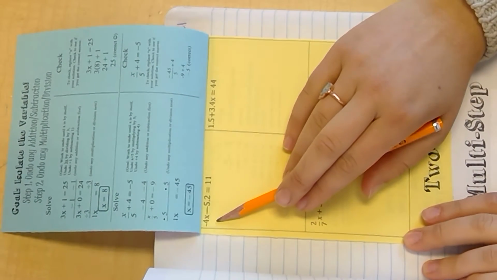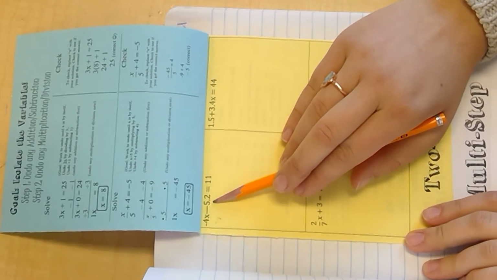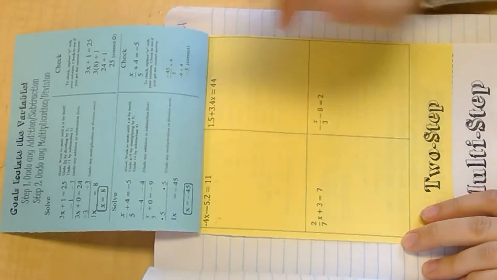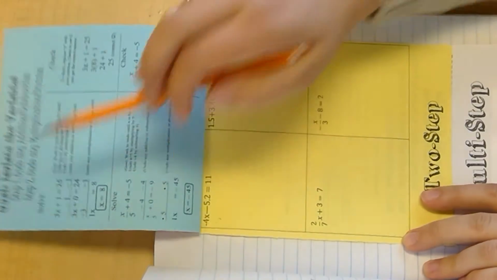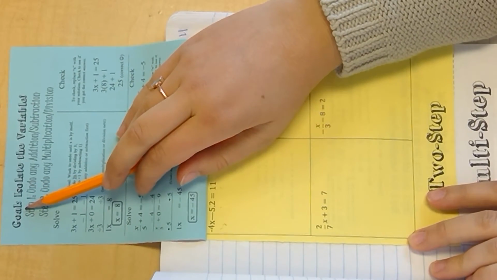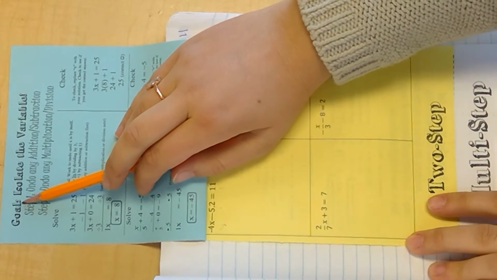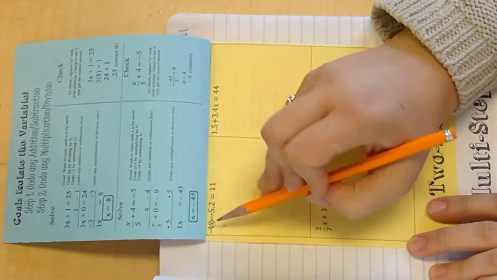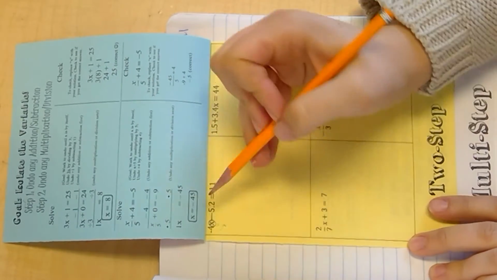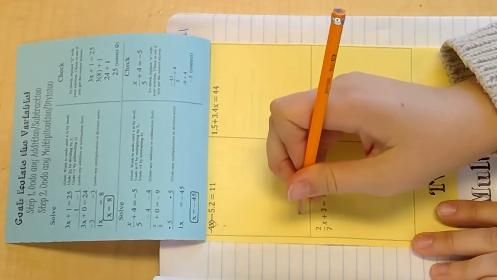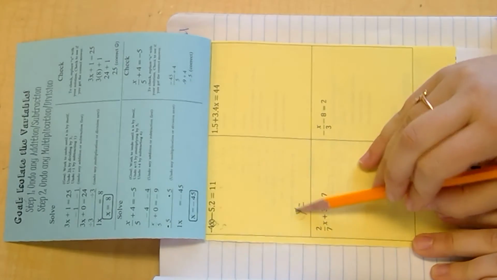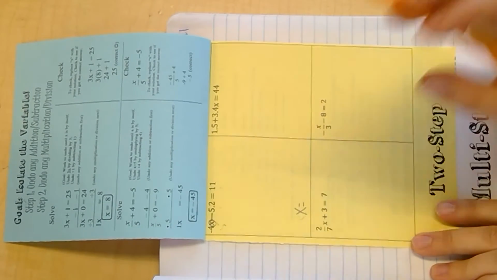In our first example, we have negative 4x minus 5.2 equals 11. First thing, I always want to think about my goal. Our goal here, as it says up here, is to isolate the variable. I want to figure out what x equals. That means I also need to get x by itself. My final answer should be x equals something, so x by itself on this side of the equal sign.